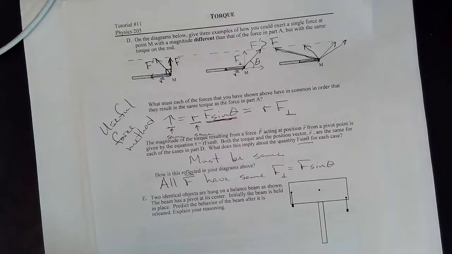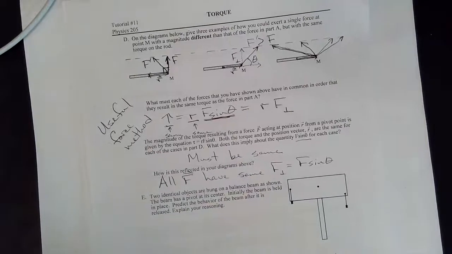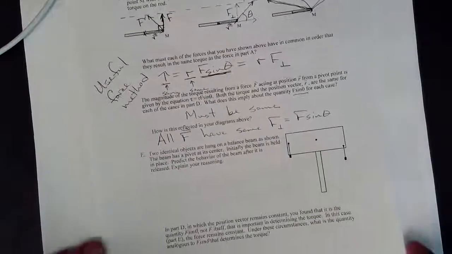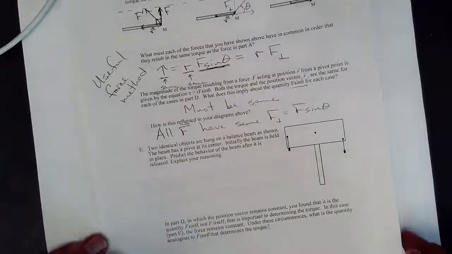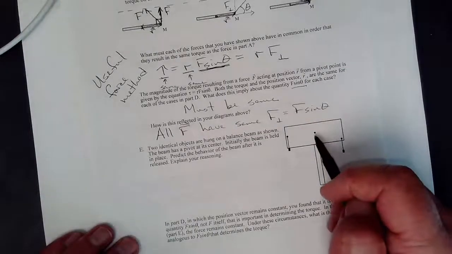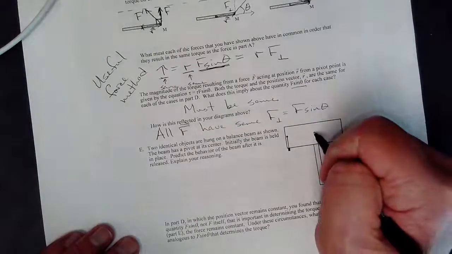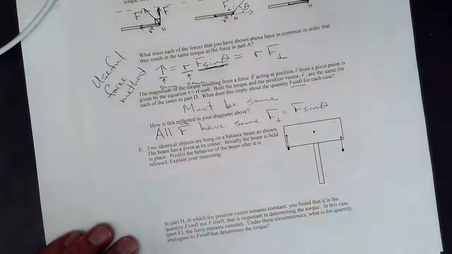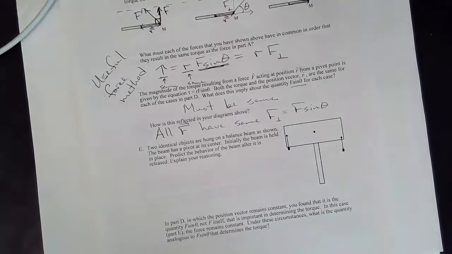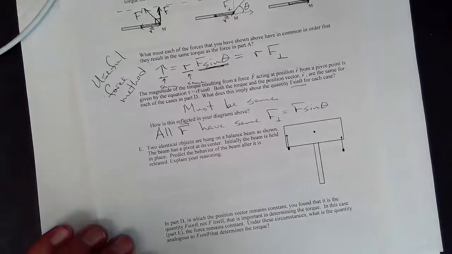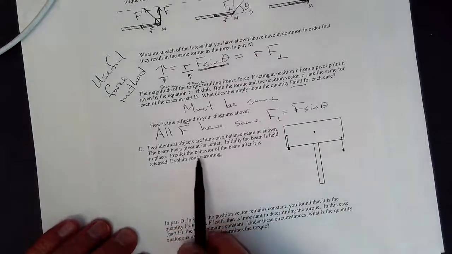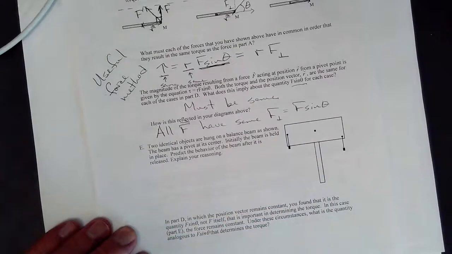Now, in this case, we have a balance beam, and that balance beam has its pivot right at the center of mass. And so what we've done is we've hung identical objects at these two locations on the beam.